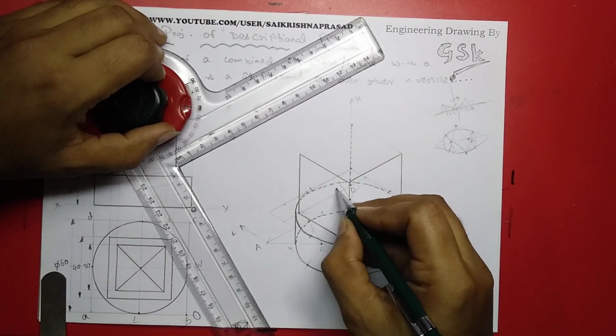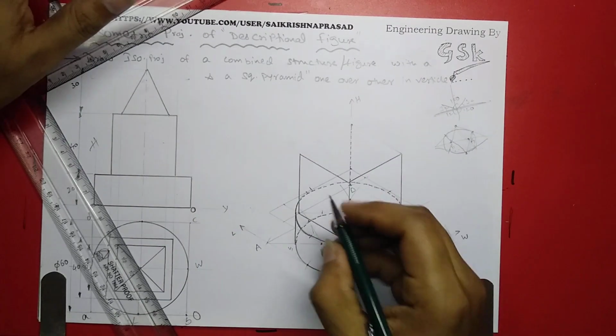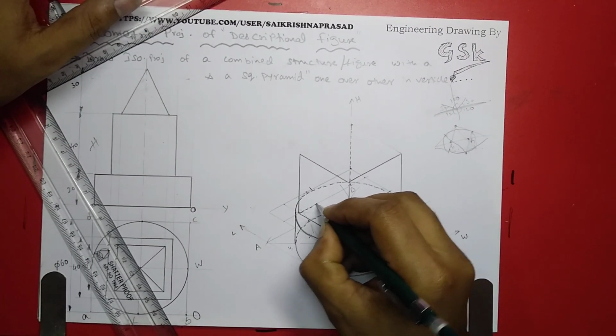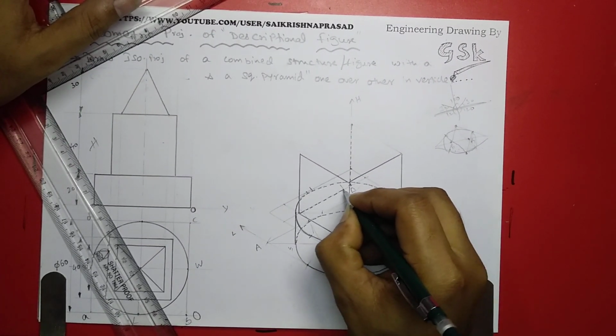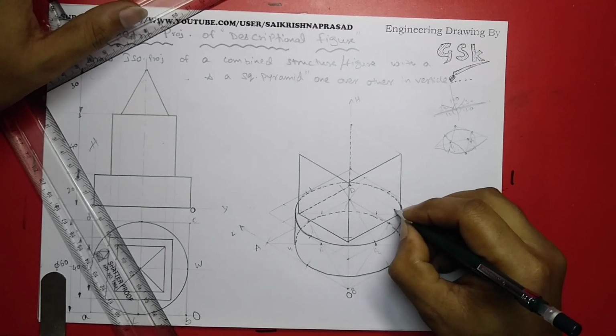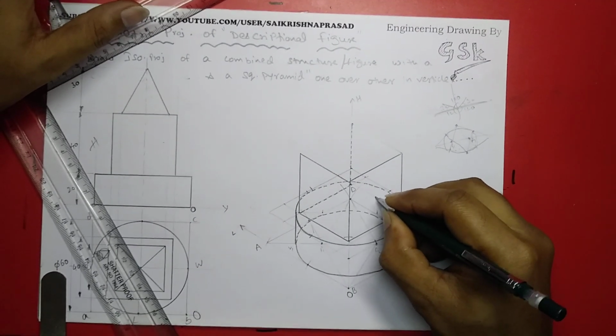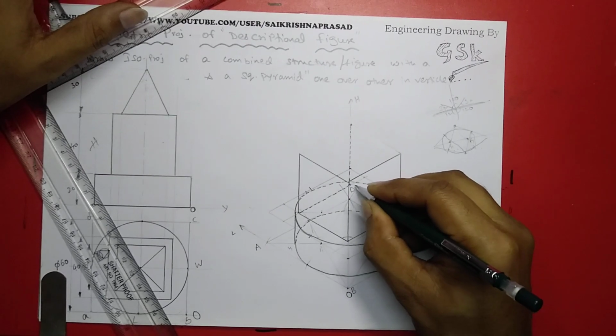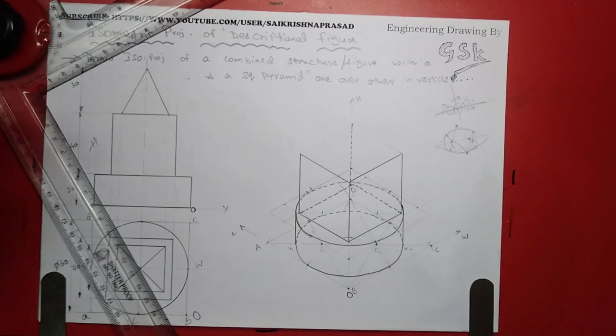And coming to the square cube back end, this also would be hidden.